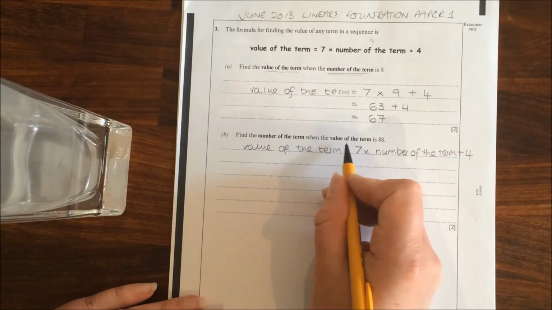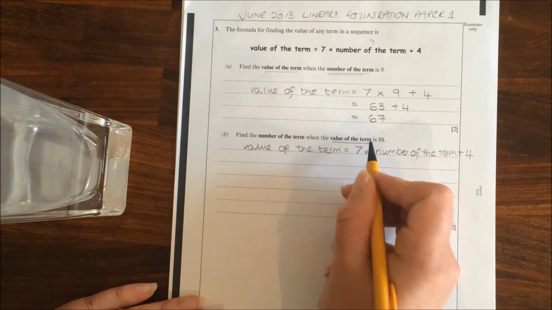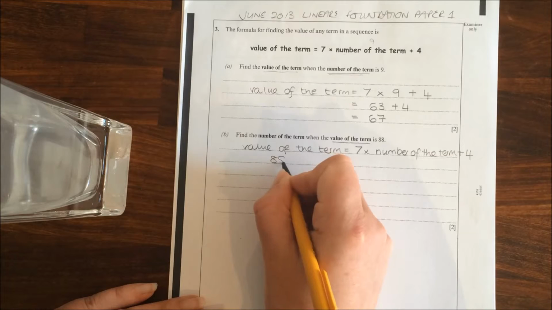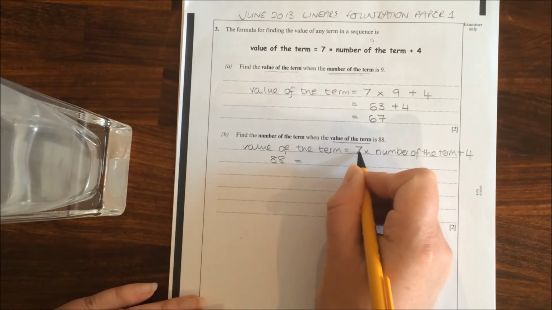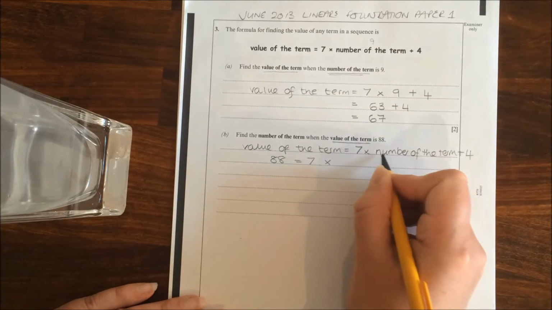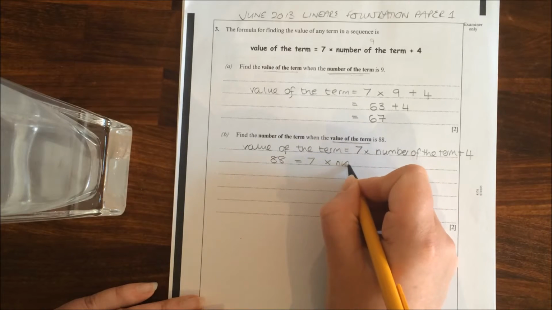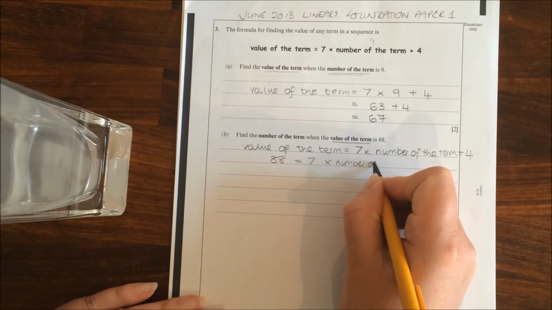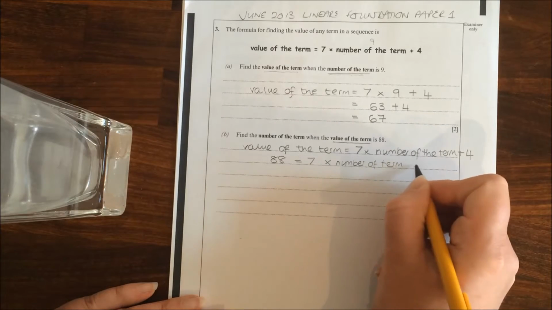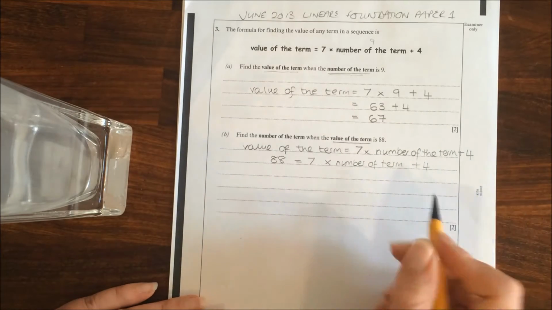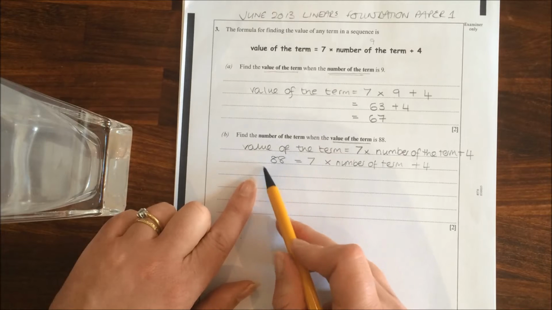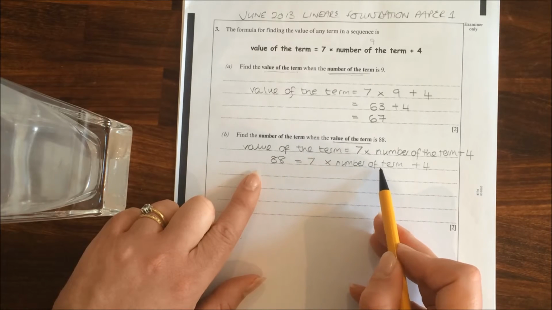And I'm going to swap in what I know. Now I know that the value of the term is 88. So 88 equals 7 multiplied by the number of the term. That's actually what we're trying to find out. So I'm just going to put number of term here, add 4.